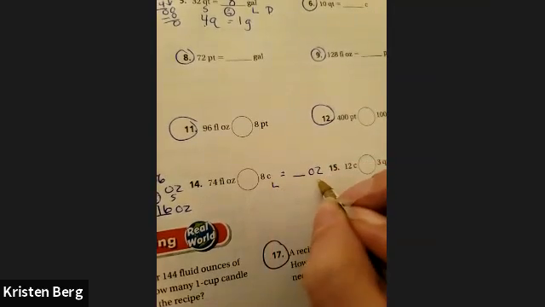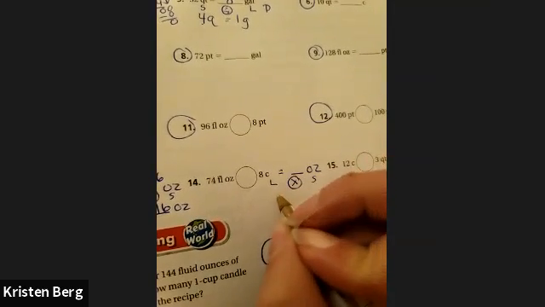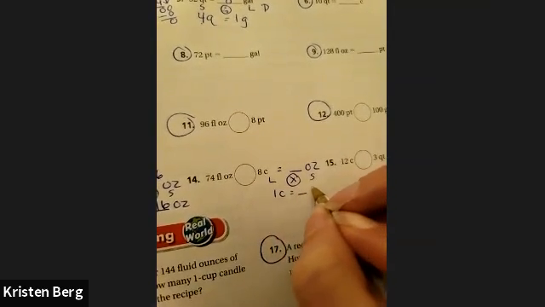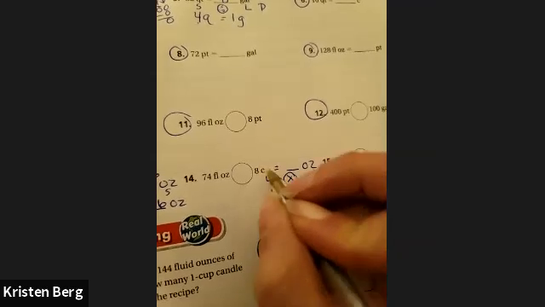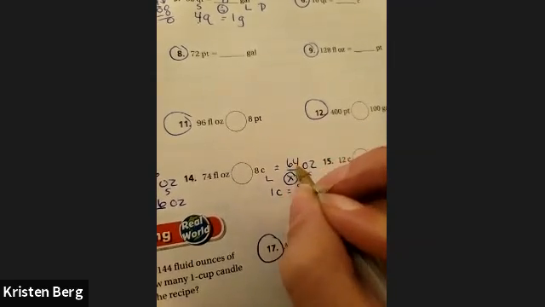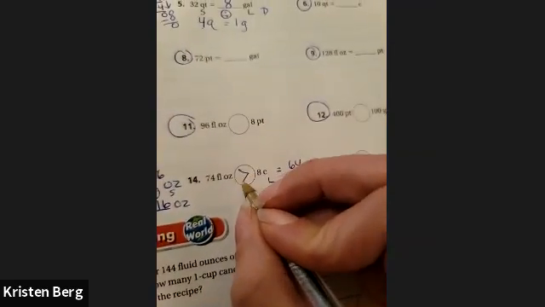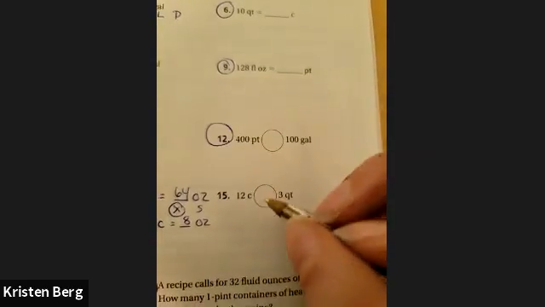So this is large to small, so I'm timesing. And 1 cup has how many ounces? That would be 8. 8 times 8 is 64 versus 74. 74 is definitely bigger. Next, cups versus quarts.